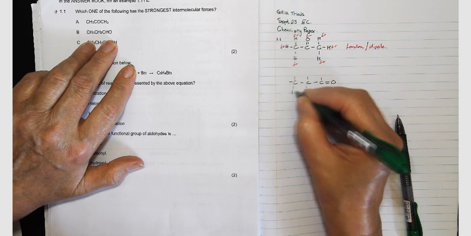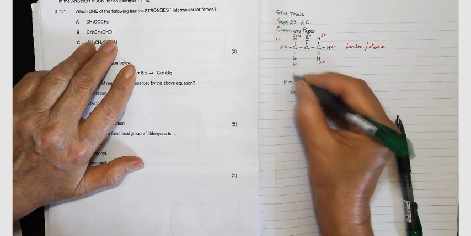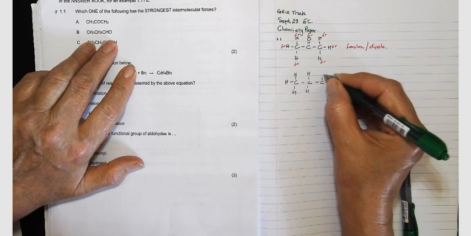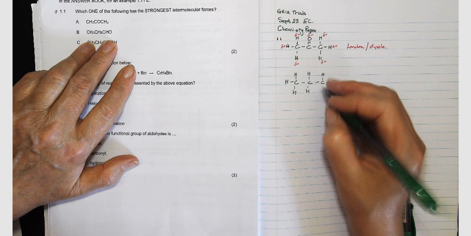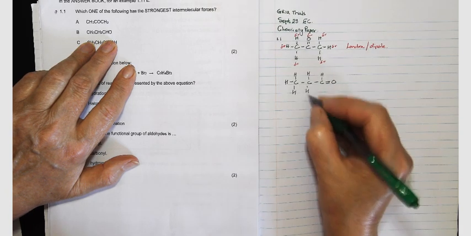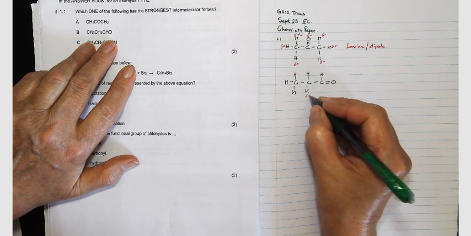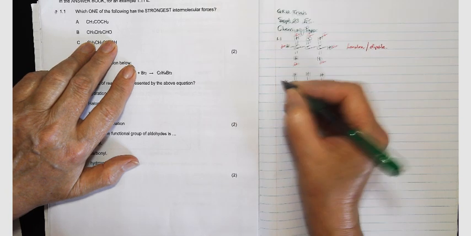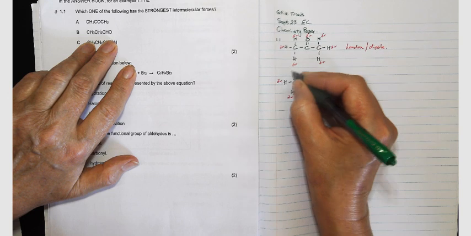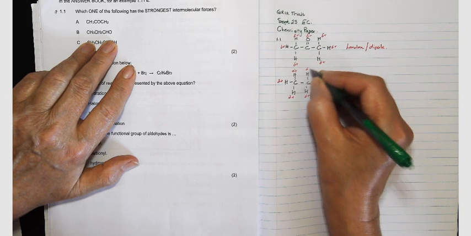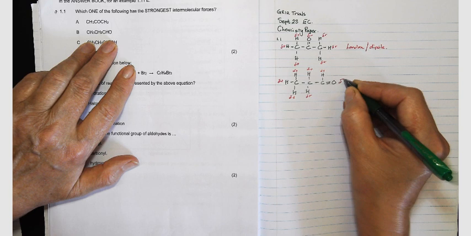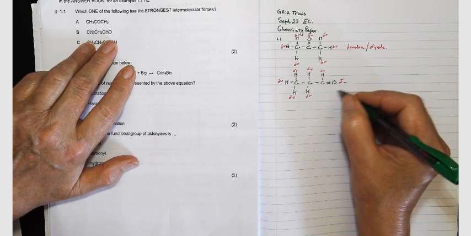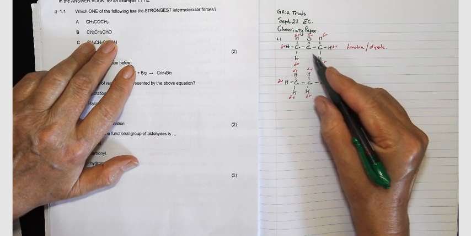As you can see, most of the molecule has hydrogen atoms. There would be London forces between the molecules of a kind. And here we have the dipole sticking out more than what it will be in a ketone.